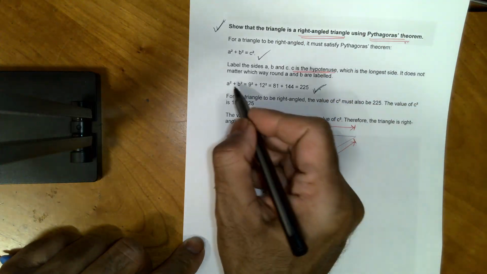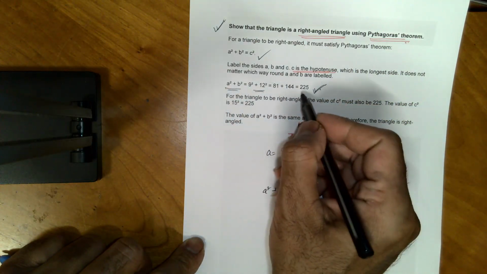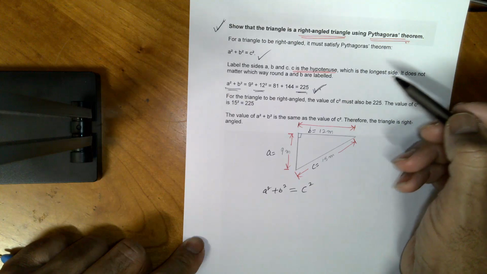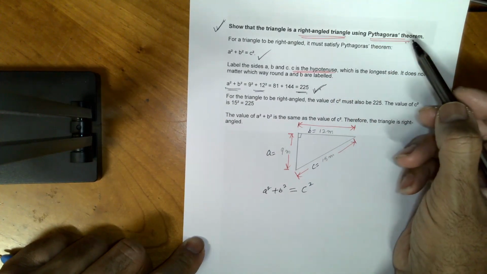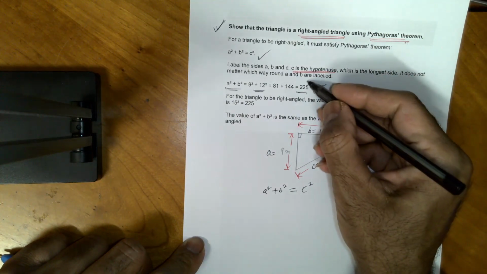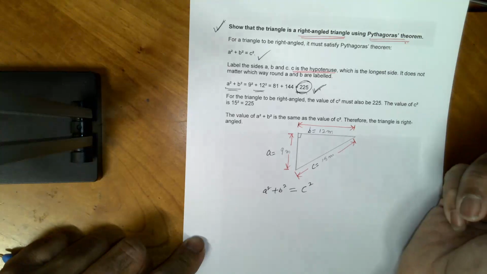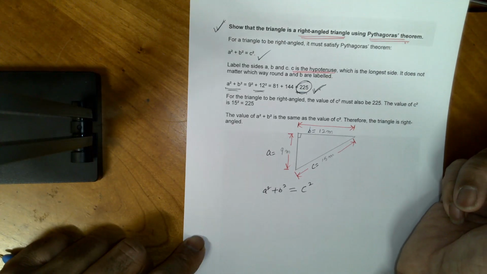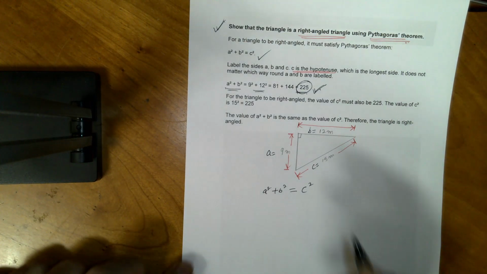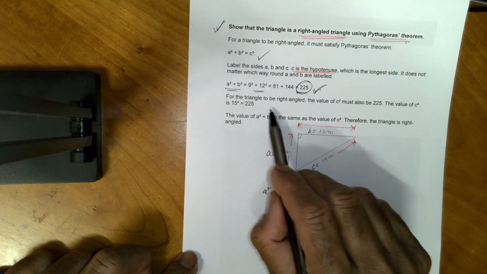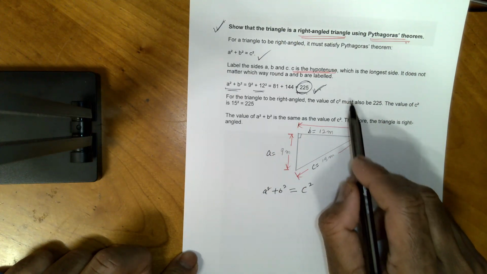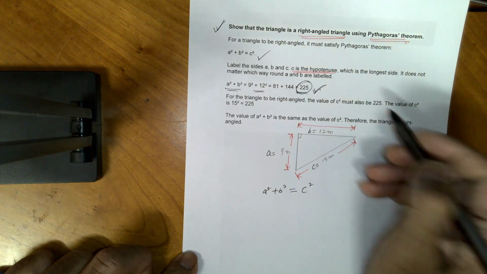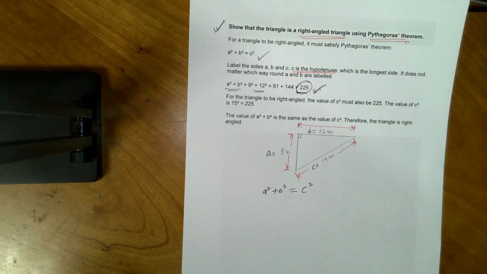This is what it says here. And to prove that it's a right angle triangle, we need to get this number. It says here as well that for the triangle to be right angle, the value of C square must also be 225.